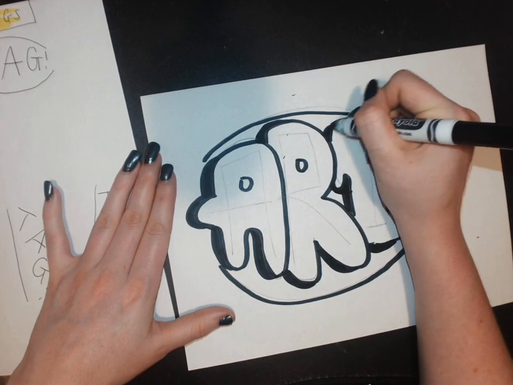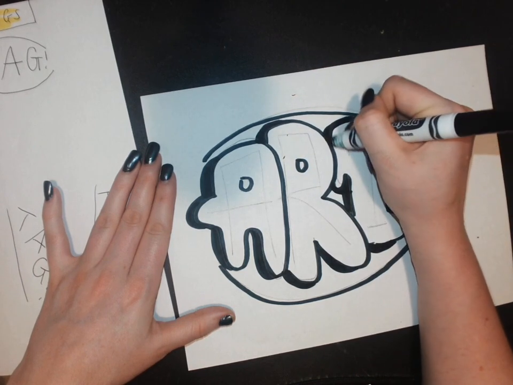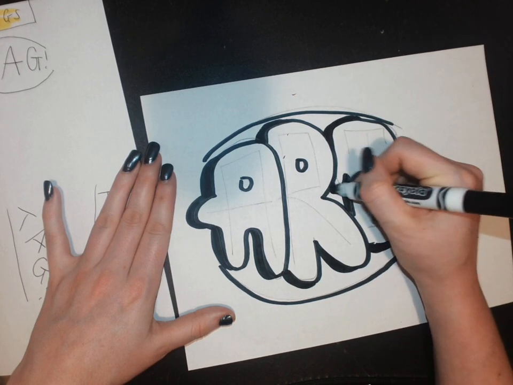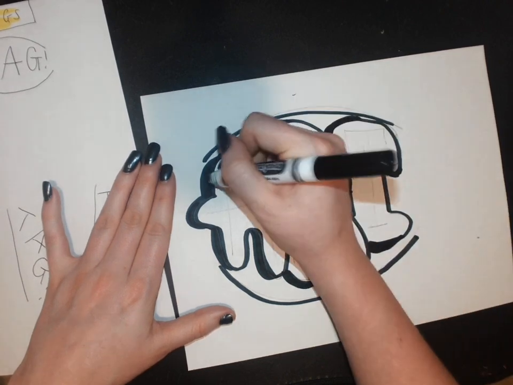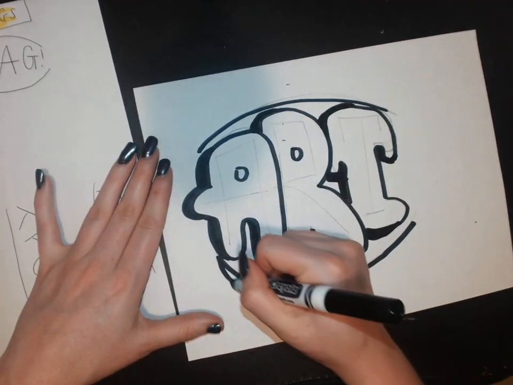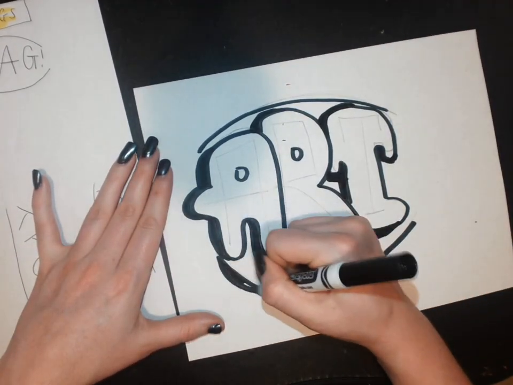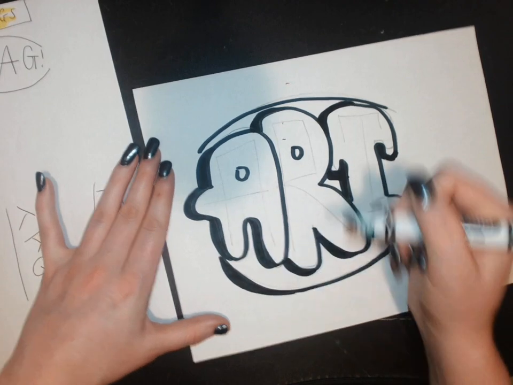And you can kind of extend some of these shadows a little bit if you want to make it a little bit more noticeable. And this is also a good time too if you want to go in and do a little shadow underneath your design. You could do that as well.